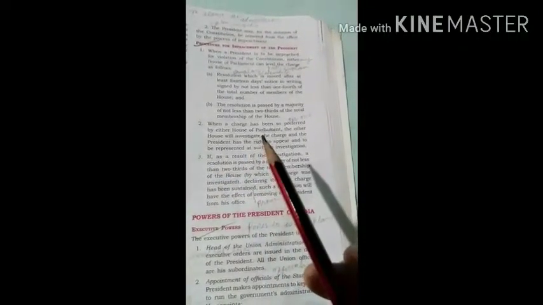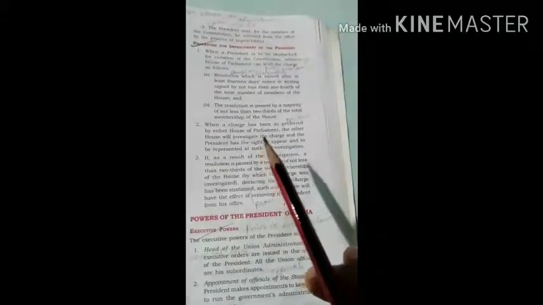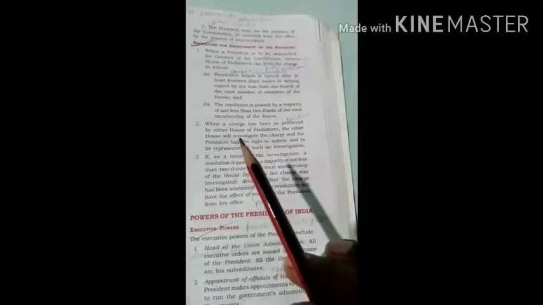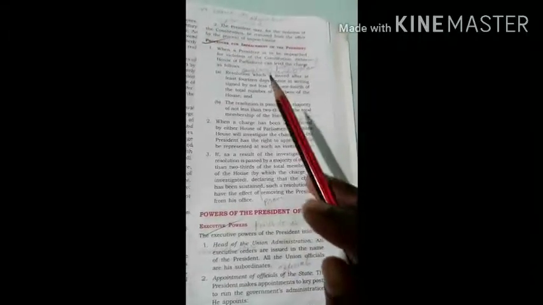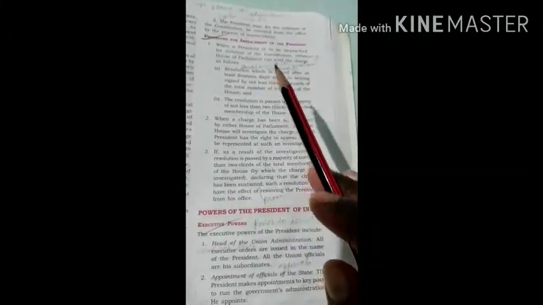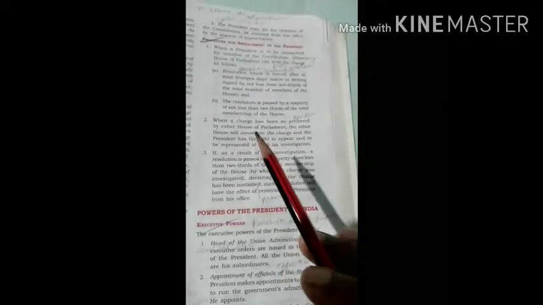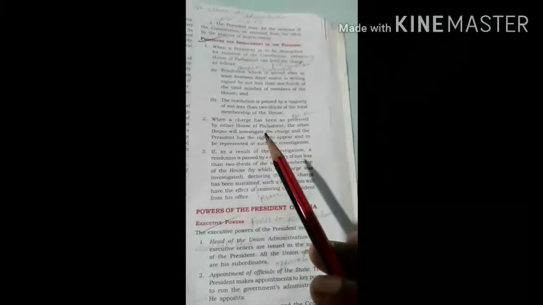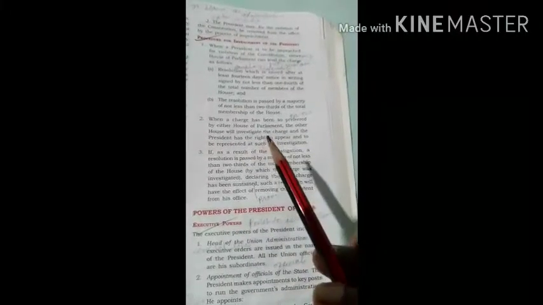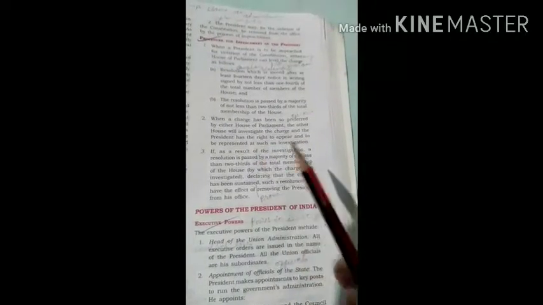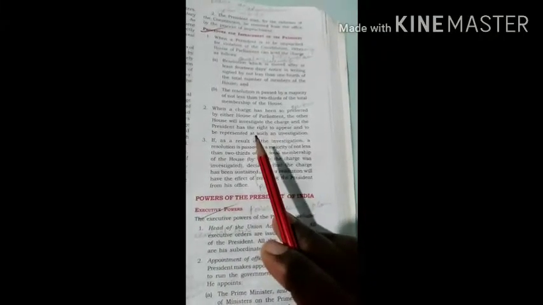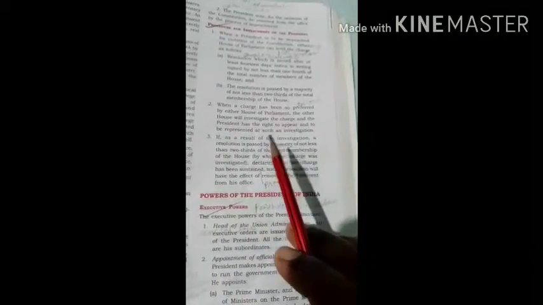So if any house, either Lok Sabha or Rajya Sabha, has found that the president is guilty and he has done wrong, he has misused his power against the constitution, law and order, then if Lok Sabha members have charged against the president, the Rajya Sabha members will investigate that charge which is imposed against the president. And when there is an investigation going on, at that time the president has to be present during the investigation.